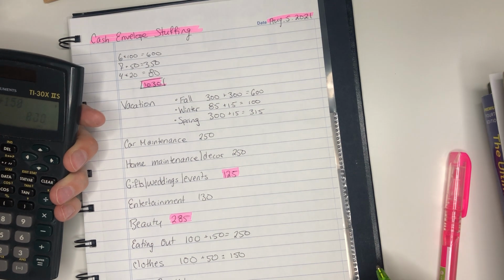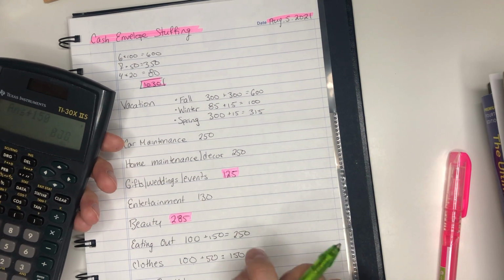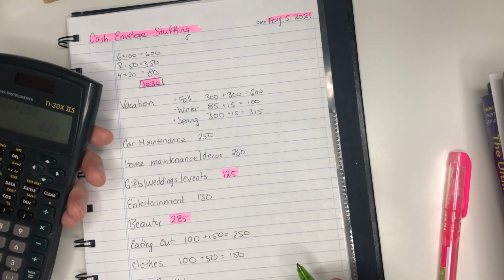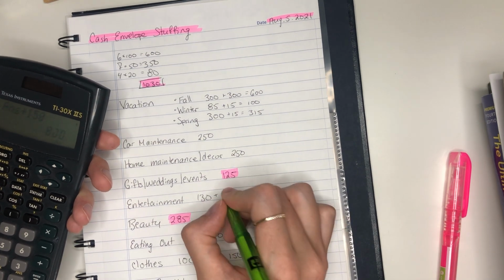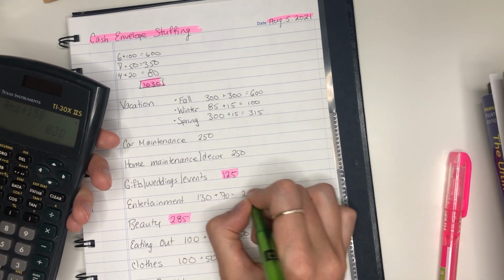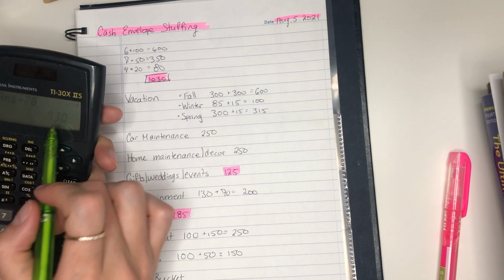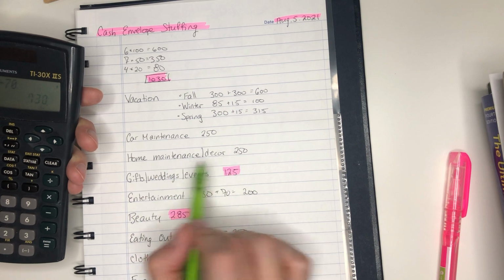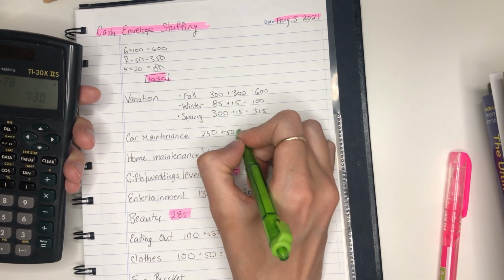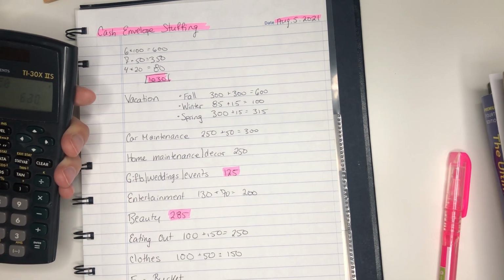Car maintenance. Actually, I think I can be even a little bit more liberal. I tend to start off these pretty tight, very conservative, and then add in more as I start going through my buckets. So what did I just finish with? Eating out 250. Entertainment, let's put in another 70 so I can just have 200. Okay, so I'm at 730 right now. So I have home maintenance and decor, car maintenance. Let's add in 50. I usually do add in just an equal 50 in there. Okay, so I'm at 680.